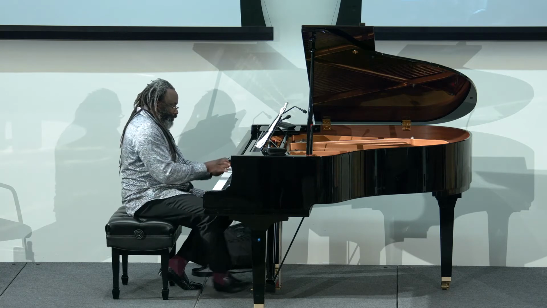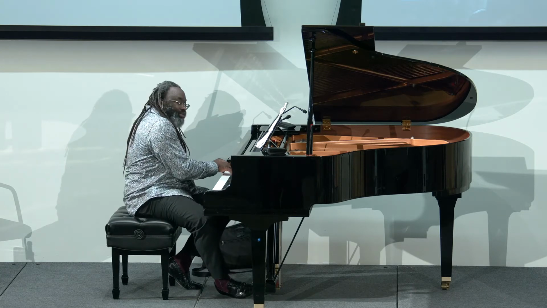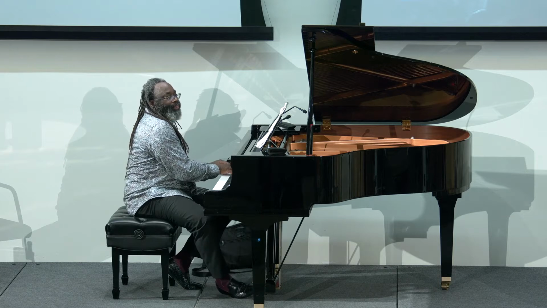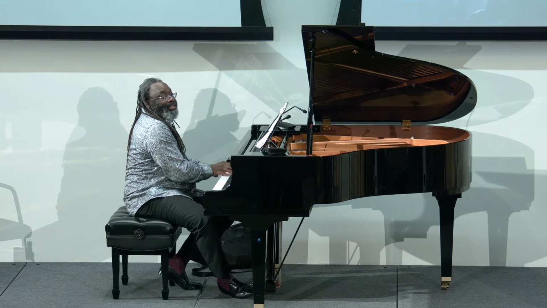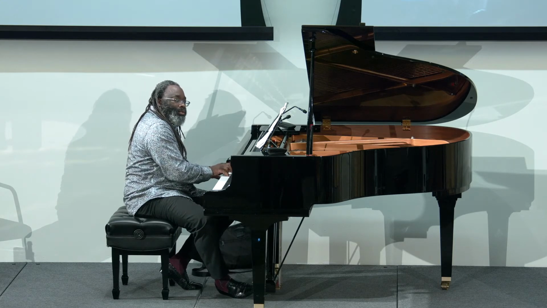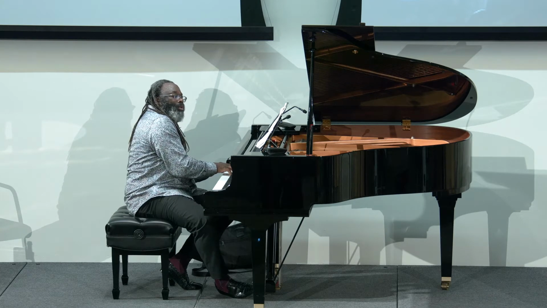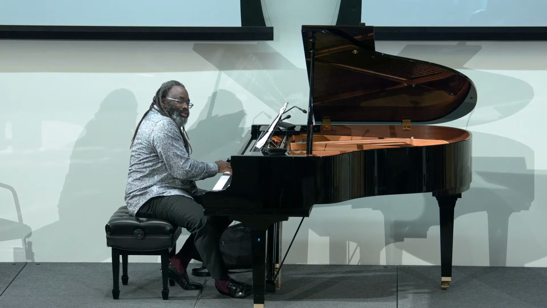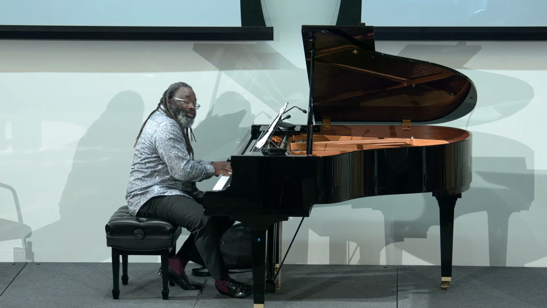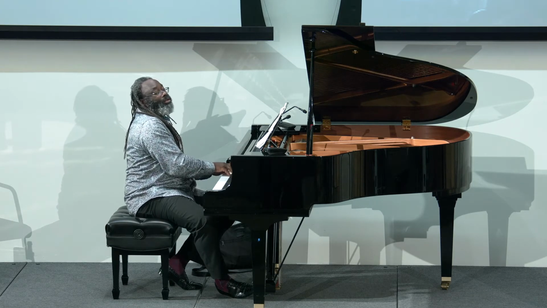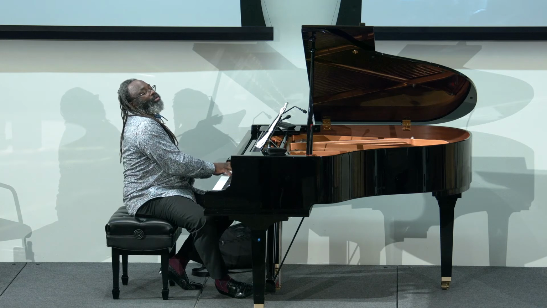So these octaves, well, actually, sorry, we start with octaves here, right? And then we have a scale down. These kind of punctuation chords, another scale down. That's in fact one idea.